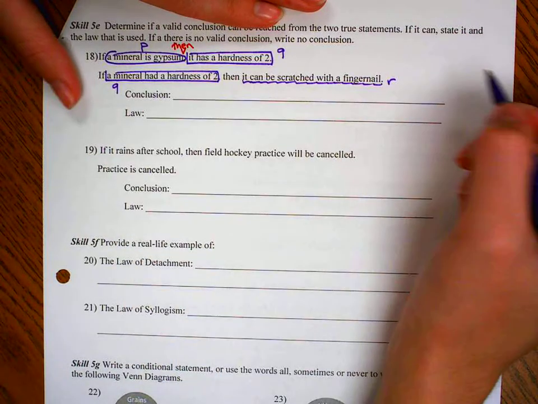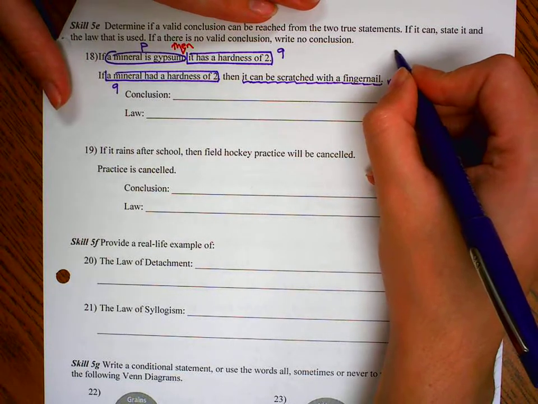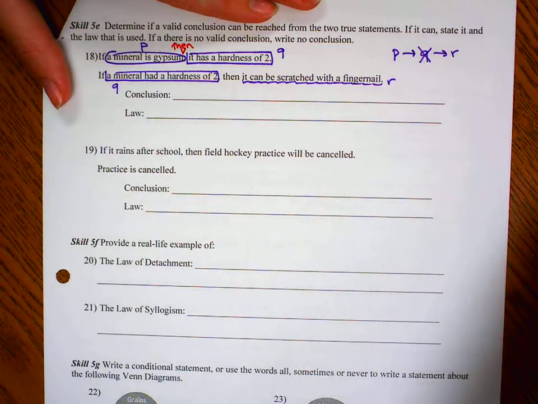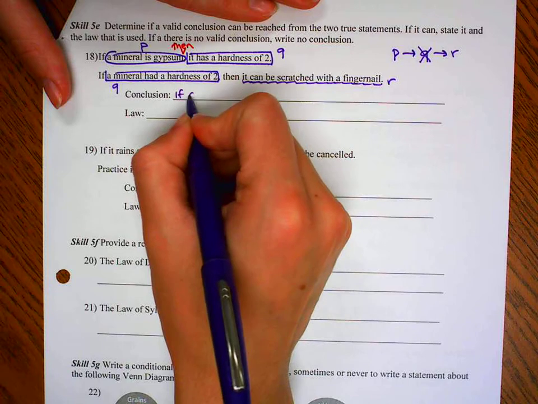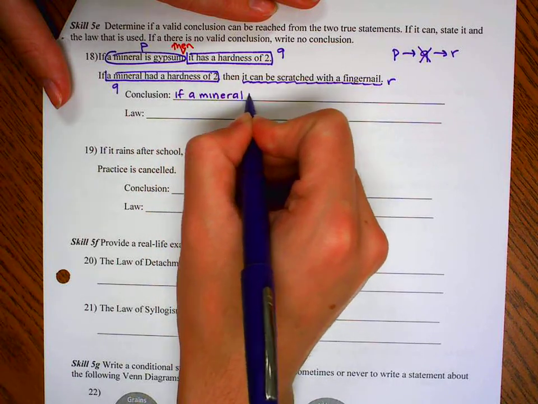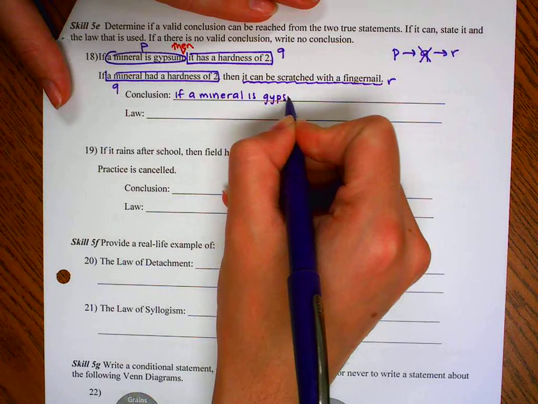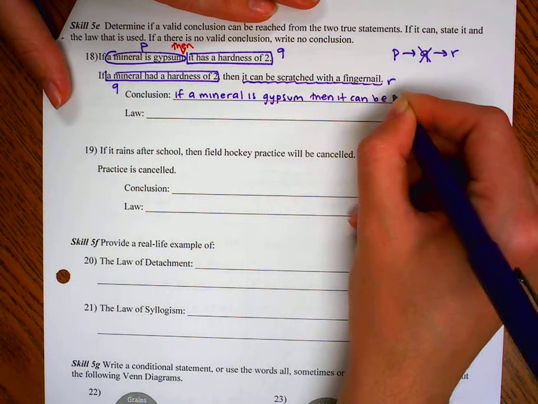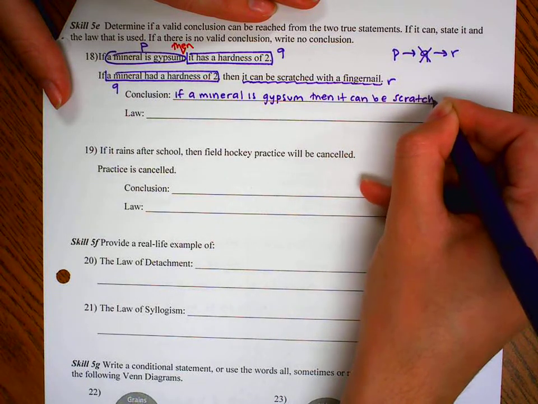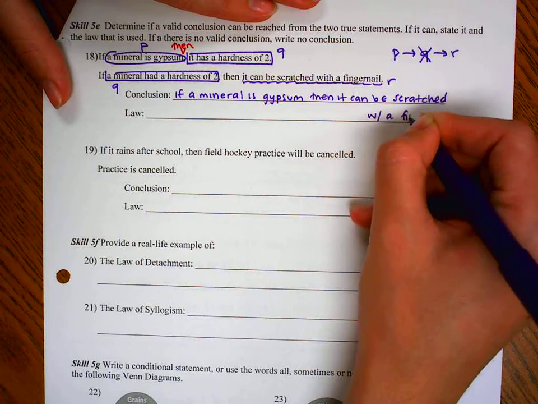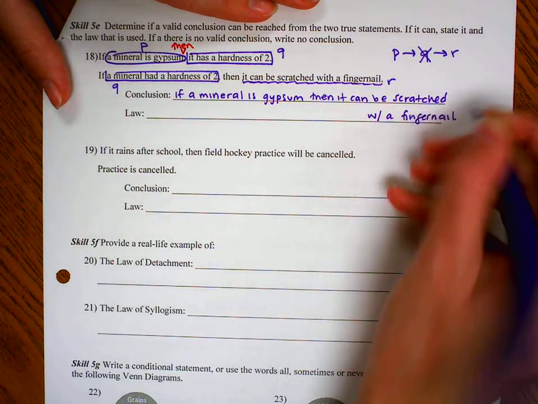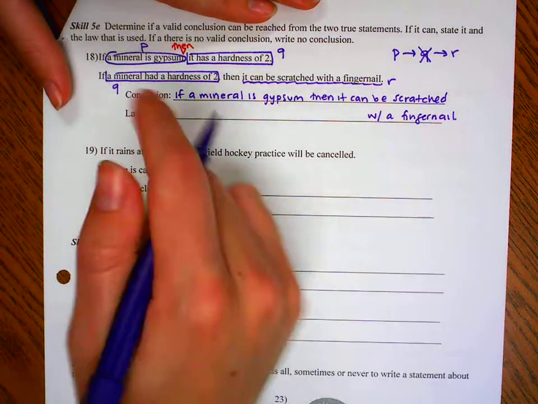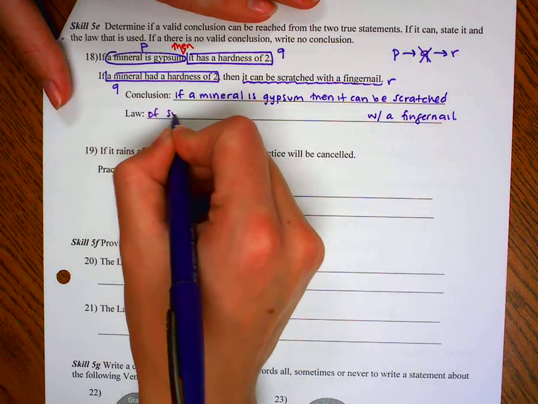Well, we have two conditional statements, so this would be a law of syllogism problem if it works. So let's see if we can make our train. We can make our train, so our conclusion would be if P, then R. So our conclusion is if a mineral is gypsum, then it can be scratched with a fingernail. This is just a common shorthand for with W slash, and then W slash O would be without. The law that we used was the law of syllogism.